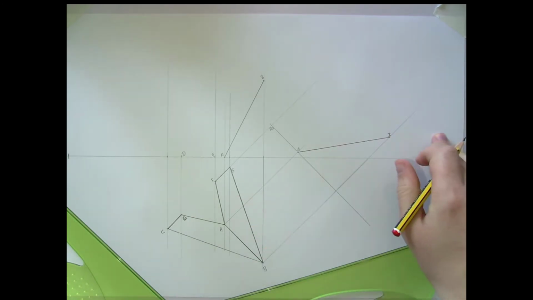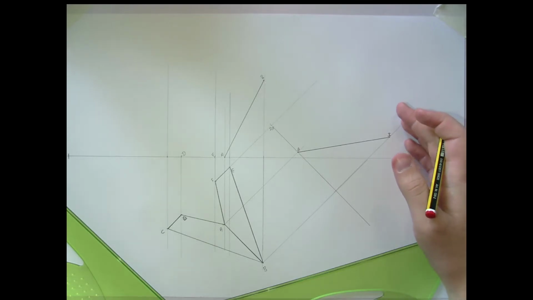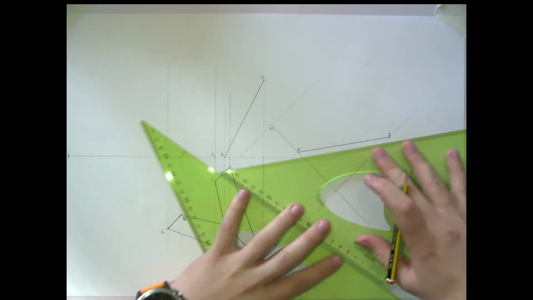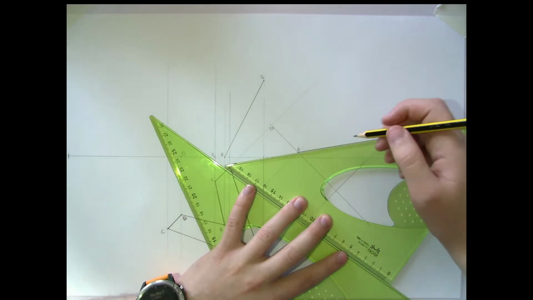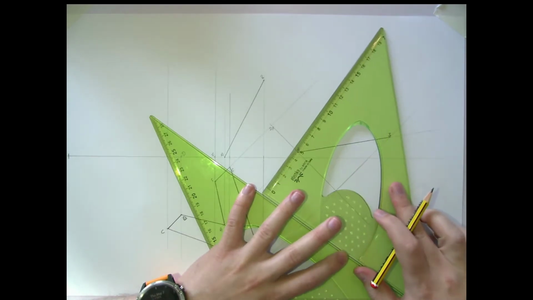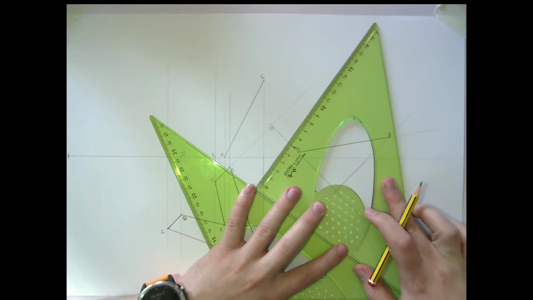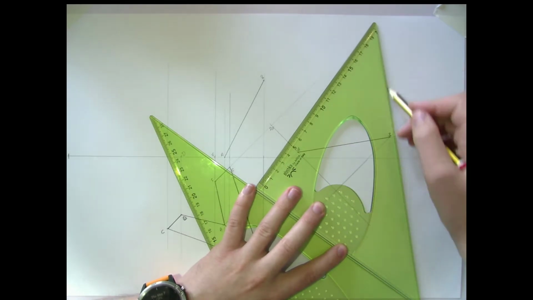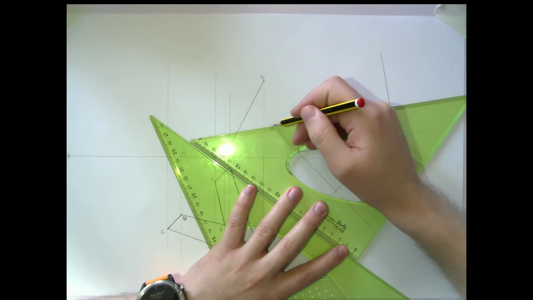Looking along that point now will give me the dihedral angle between the two. So I'm going to take a point view of it. Find my x1, y1 line perpendicular to that. And I can also project out D and F.